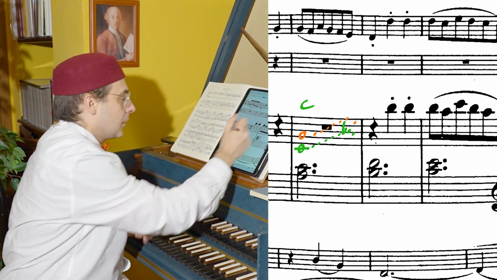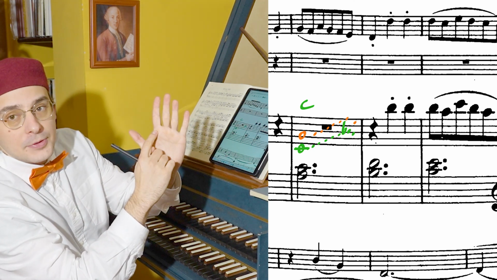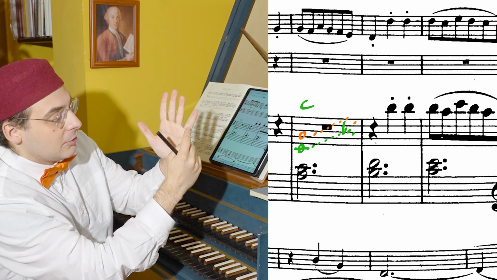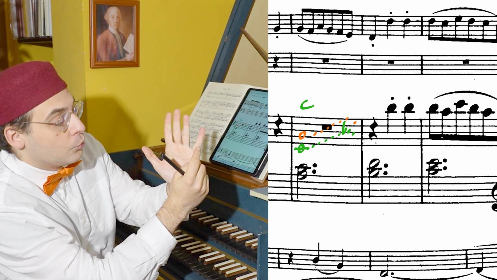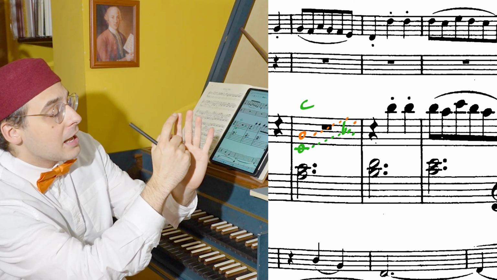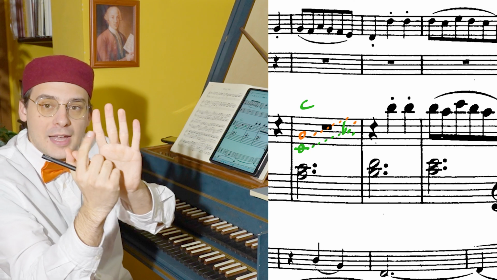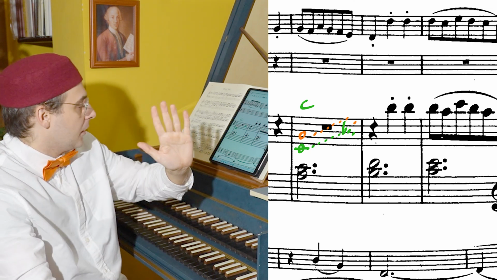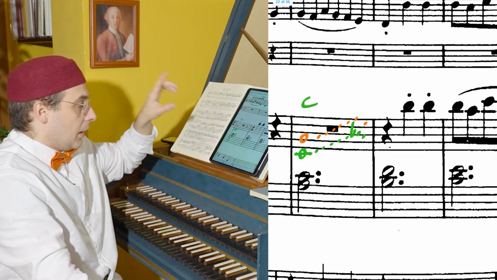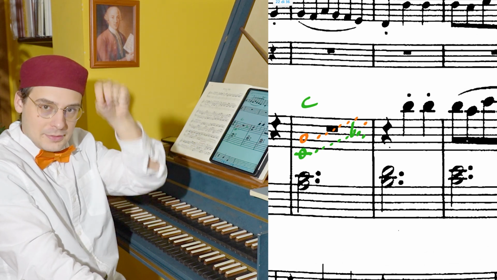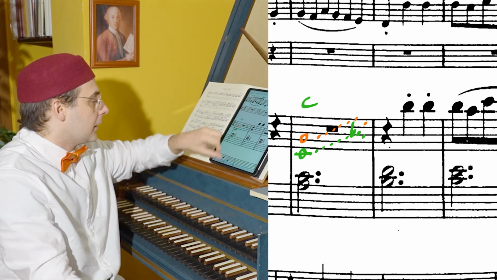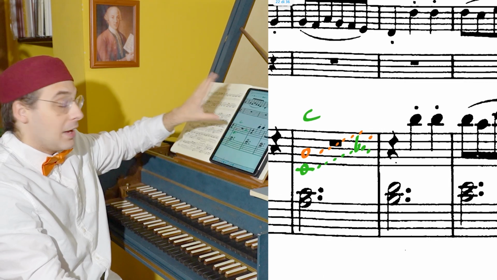If C is in this position, we have G in this point. But here we already have the fa in the Guidonian hand.